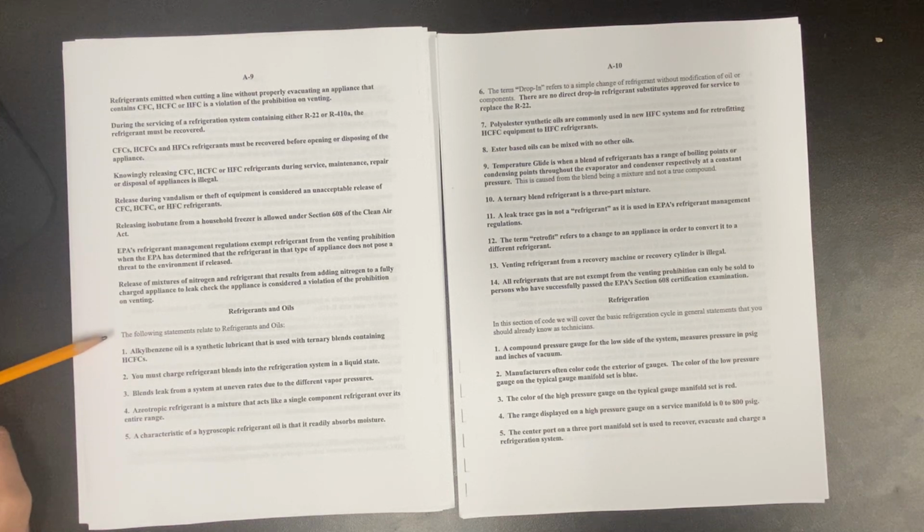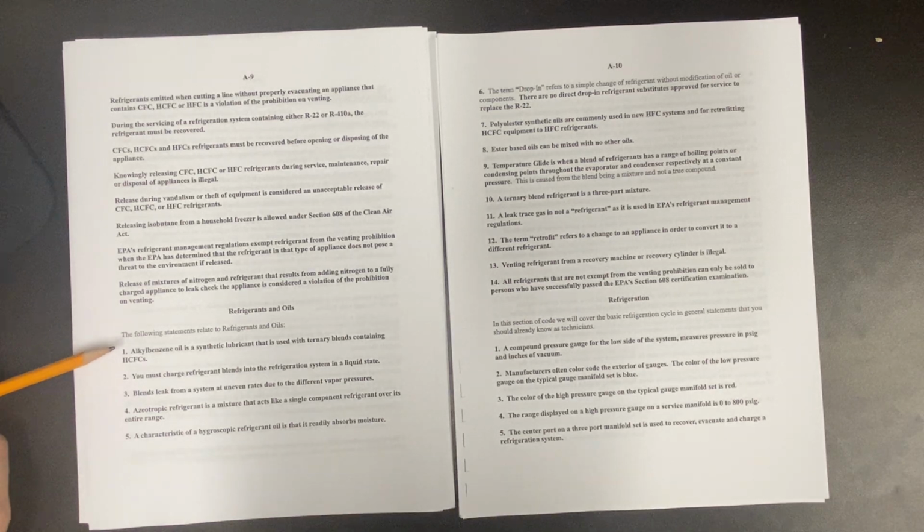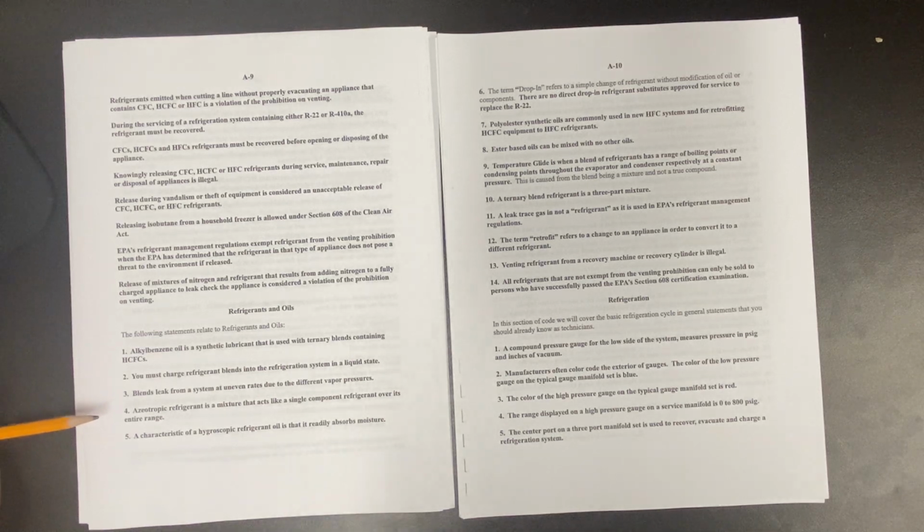Refrigerants and oils. The following statements relate to refrigerants and oils. Alkylbenzene oil is a synthetic lubricant that is used with ternary blends containing HCFCs. You must charge refrigerant blends into the refrigeration system in a liquid state. Blends leak from a system at uneven rates due to the different vapor pressures.